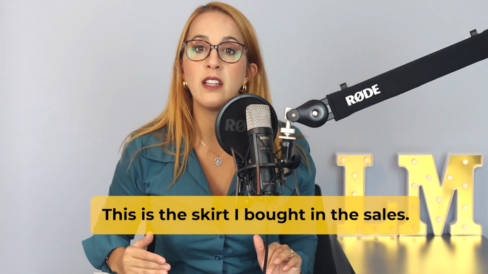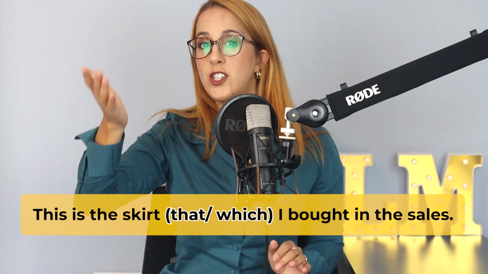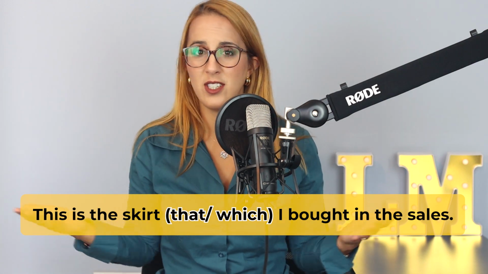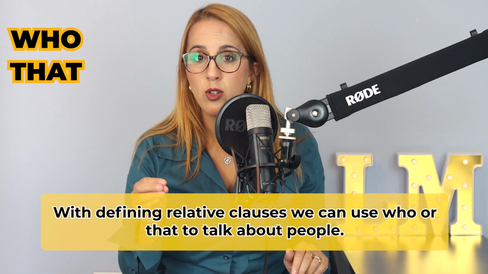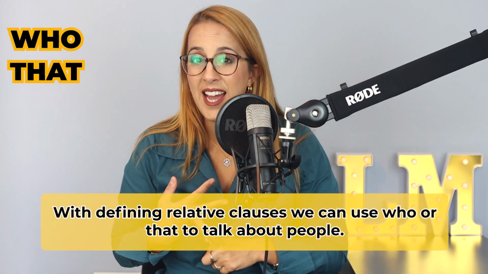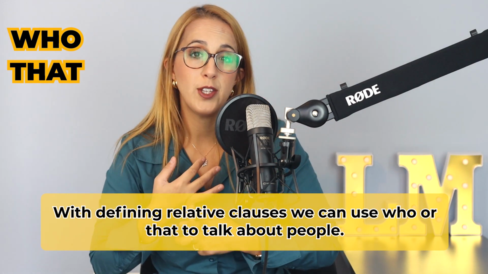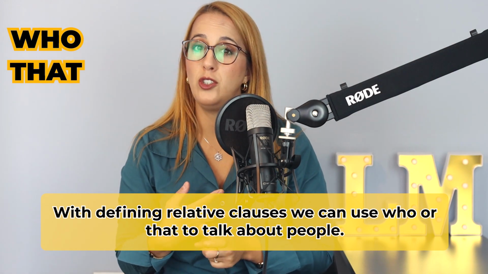Of course, we could say this is the skirt that I bought in the sales or which I bought in the sales. But remember, I cannot say who because it's not a person. Now let me give you some rules of defining clauses. With defining relative clauses, we can use who or that to talk about people. We can always use who or that. It gives the same meaning. It doesn't matter what you use.